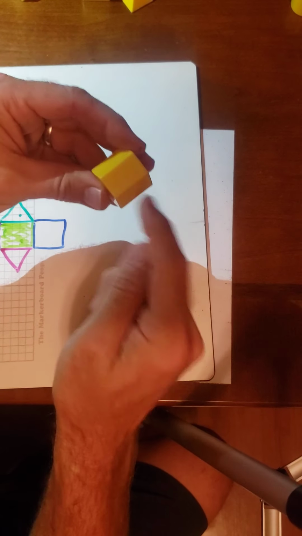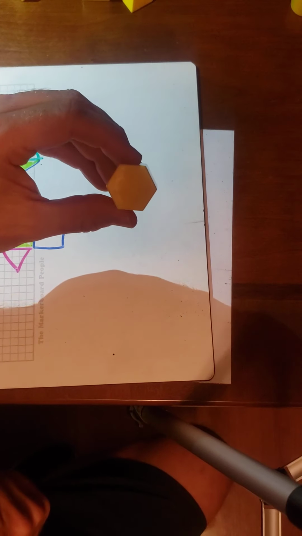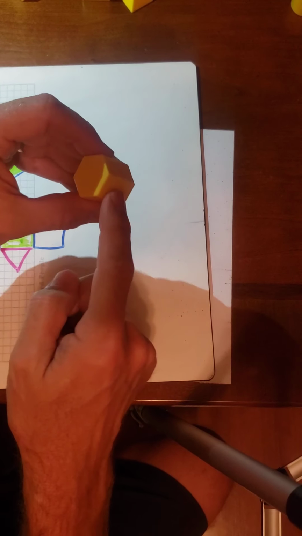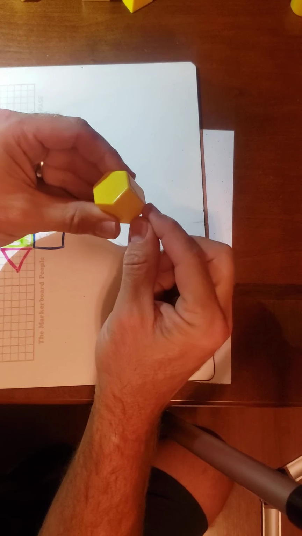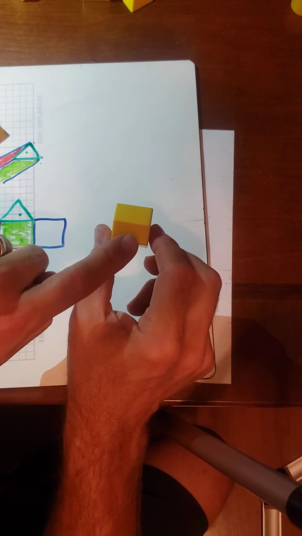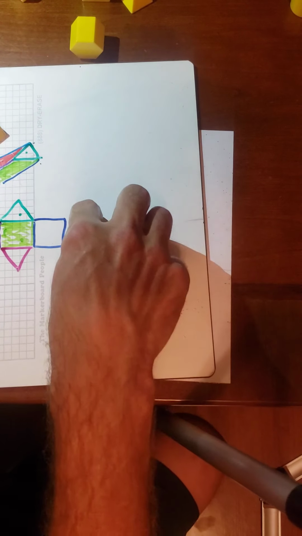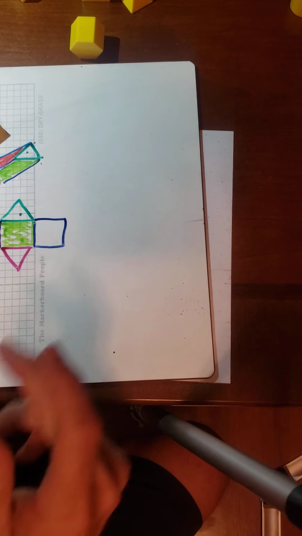And the question is, how many of these rectangles will I have? Well, I have a 6-sided shape, and each side of my base has a side of my 3D shape. And so I have 1, 2, 3, 4, 5, 6. So I will have 6 rectangles down the middle with a hexagon and a hexagon. Doesn't matter how you draw it.